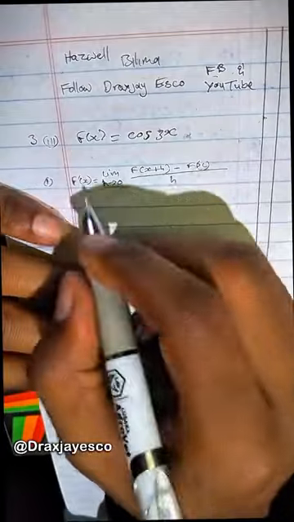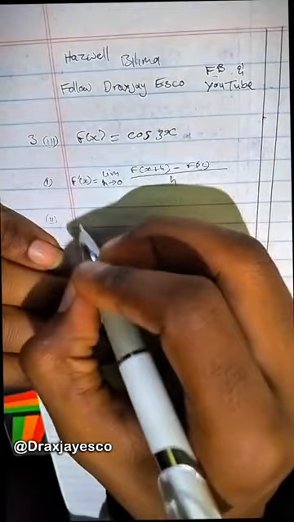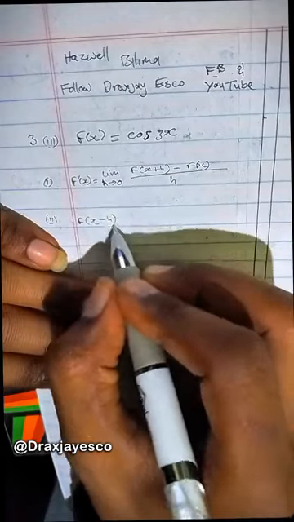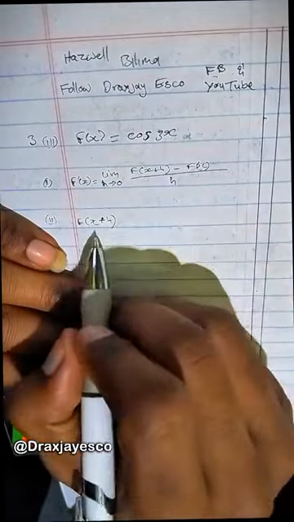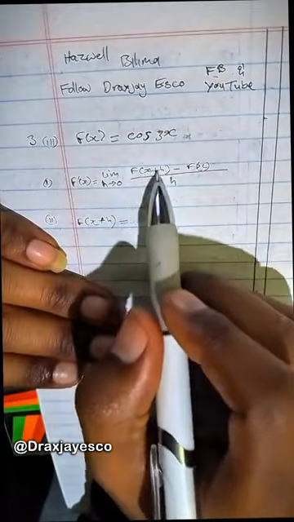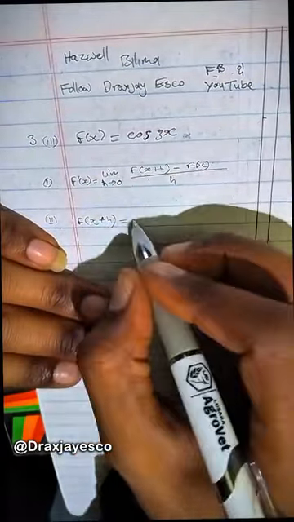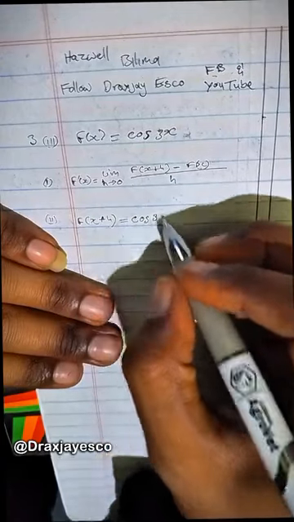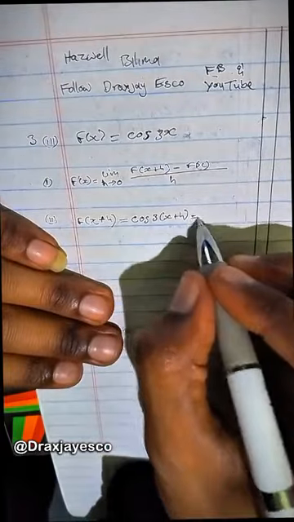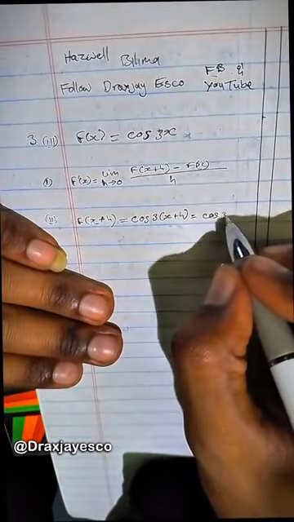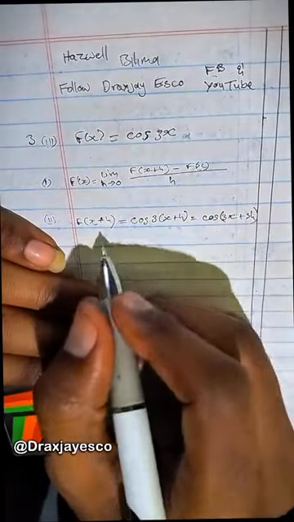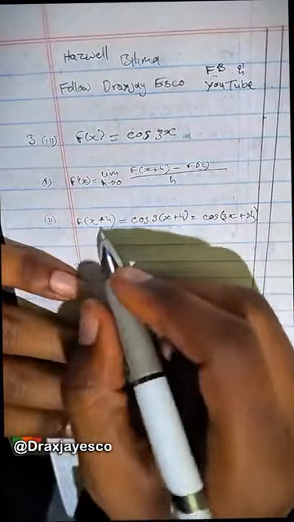So we define this. Step 2: f(x + h) is equal to, in the function, where there is x you put x plus h. So you say cos(3(x + h)). And then this can also be written as cos(3x + 3h).